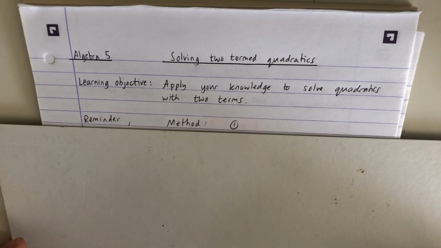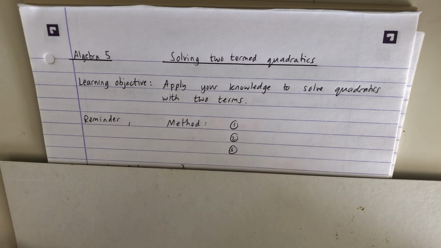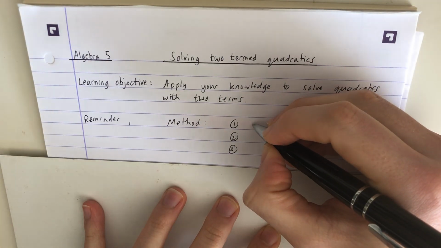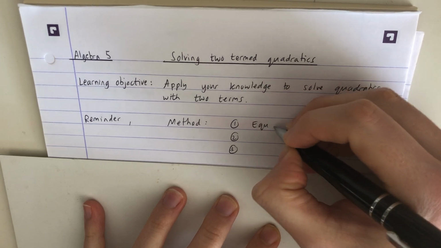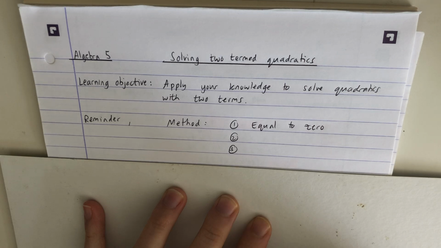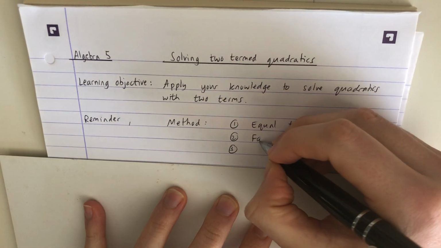So, just a reminder of the method that we did last time for the three-termed quadratics. The first step is always make sure the quadratic is equal to 0. The second step was factorize.